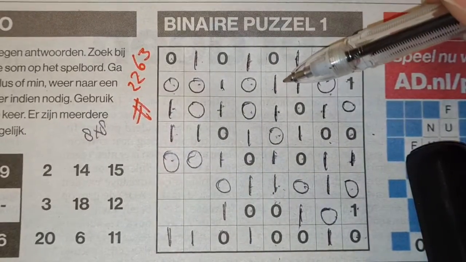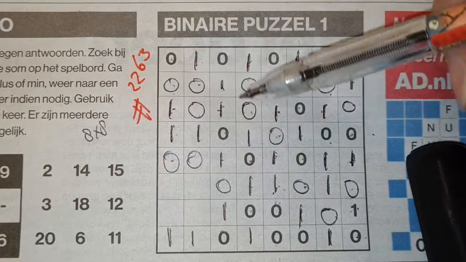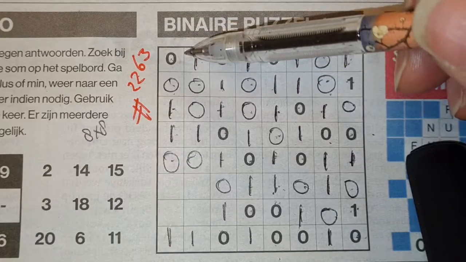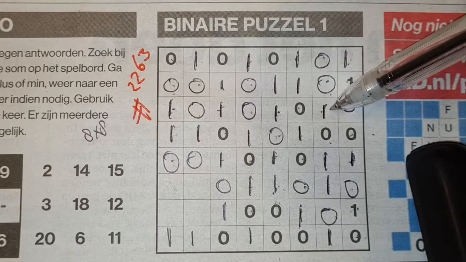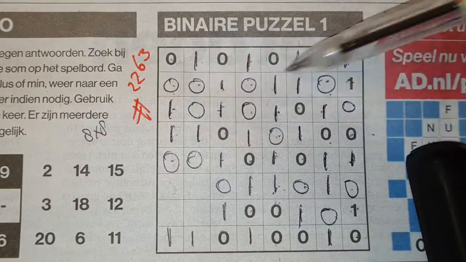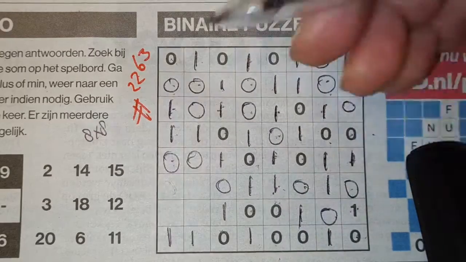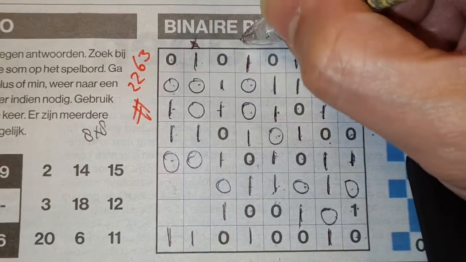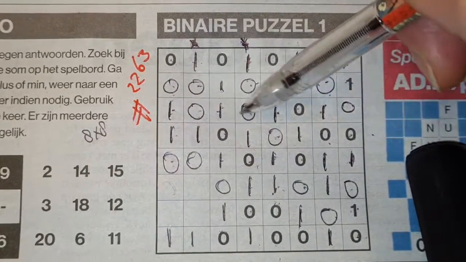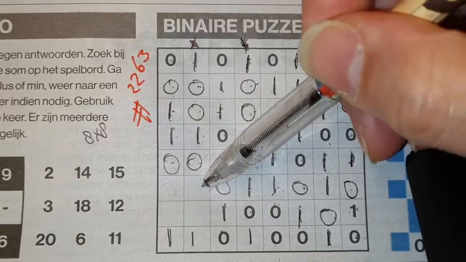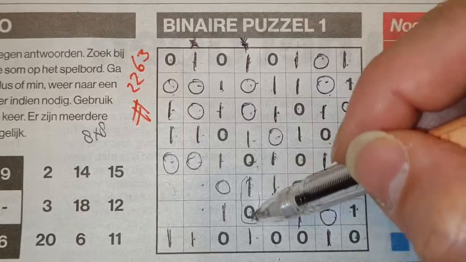All right, and now I think I need to compare. Yes, we need to compare. 2, 3. Do we have a double O? No. 1001. Yes, the second column and the fourth column. 11001100, empty box 11. So we need to switch these 2 digits.